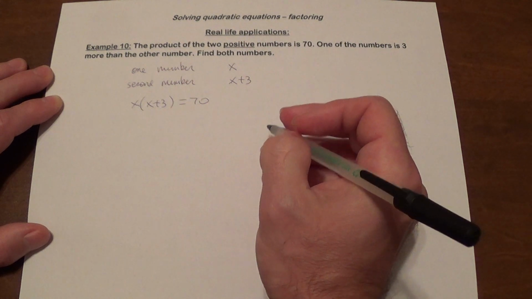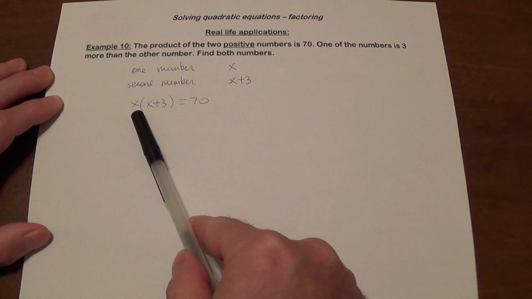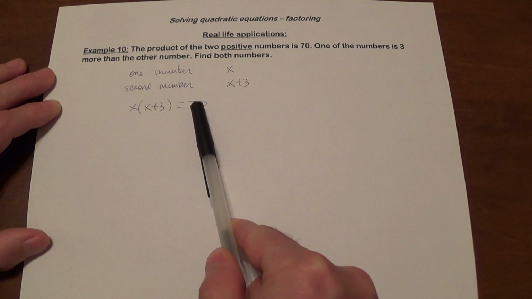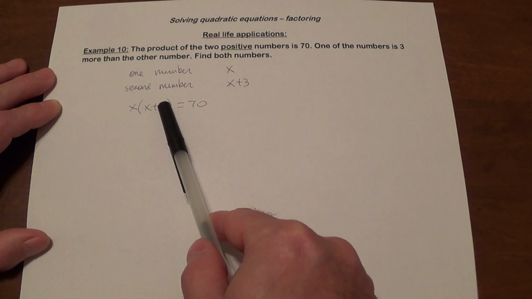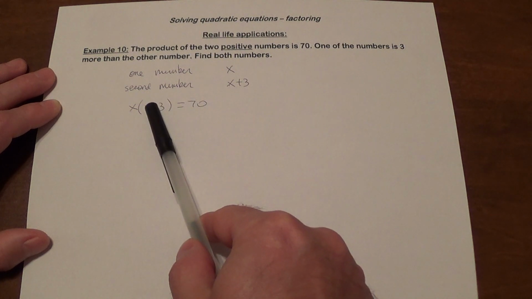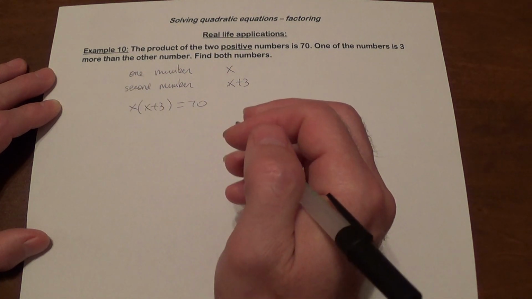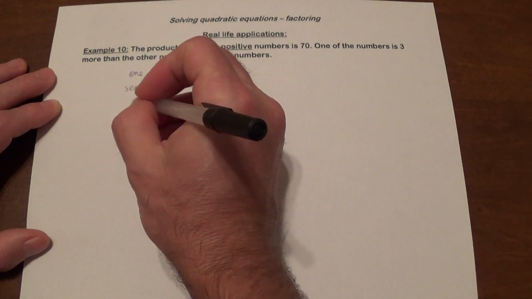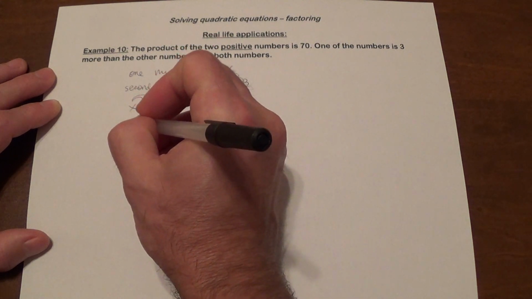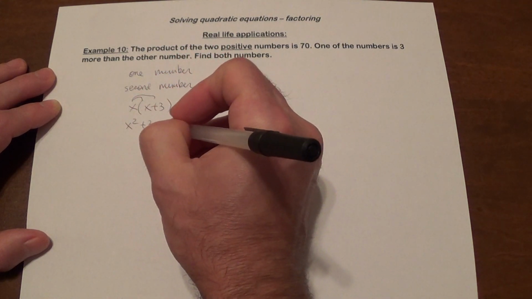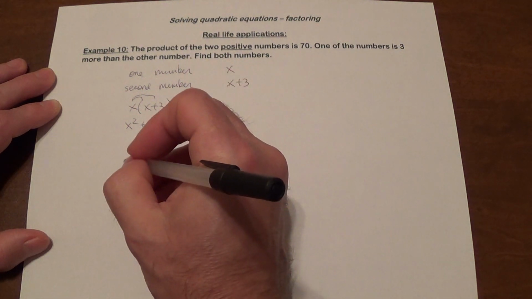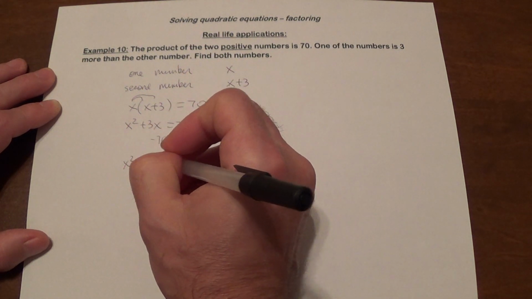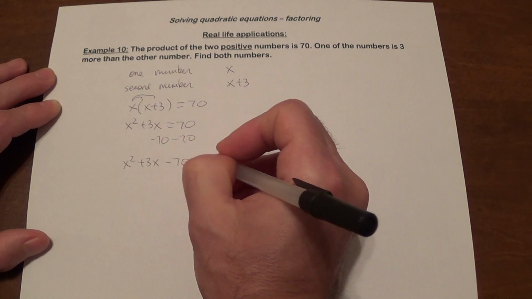So this is an equation, but this looks like a factored form here, which it is, but you don't have 0 here. So you don't have any other choice but to distribute this, bring this on the left, make it equal 0, and then go from there. So we distribute x. This is going to give us x squared plus 3x equals 70. Subtract 70. That gives us x squared plus 3x minus 70 equals 0.